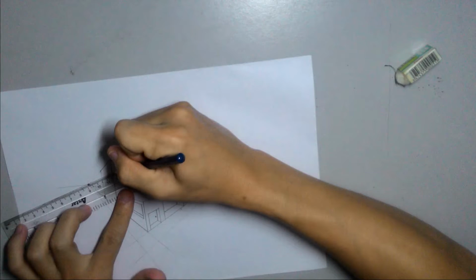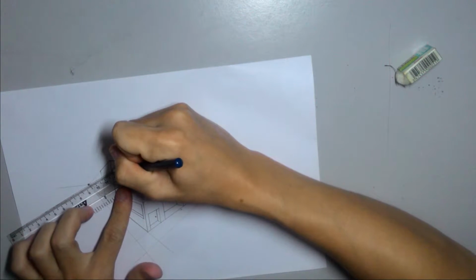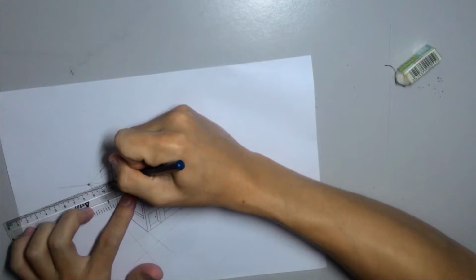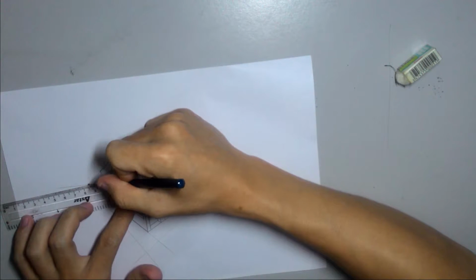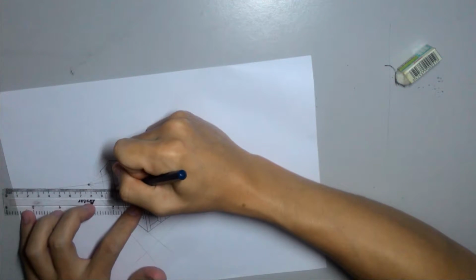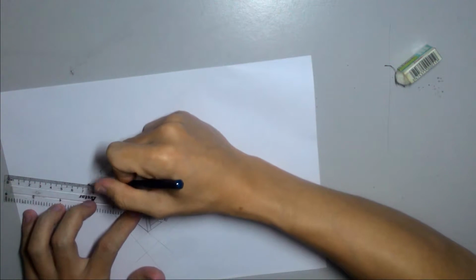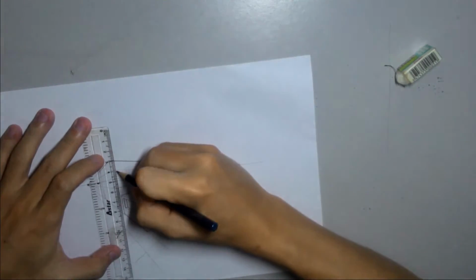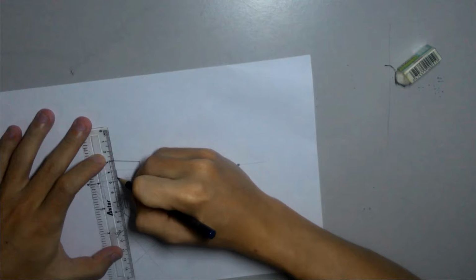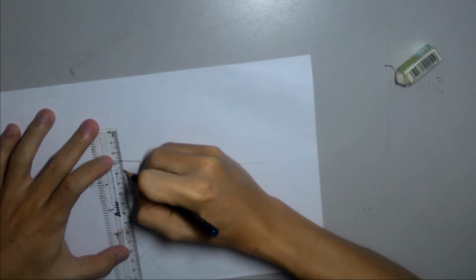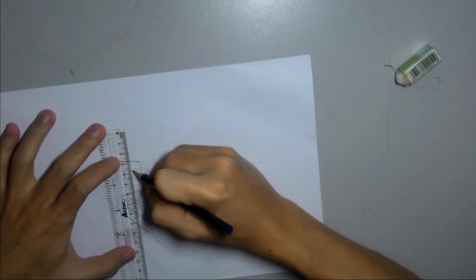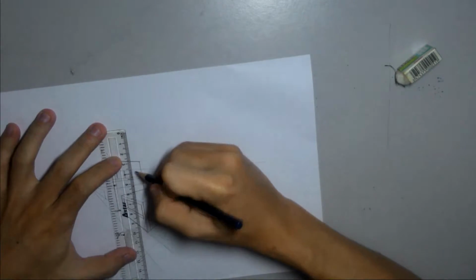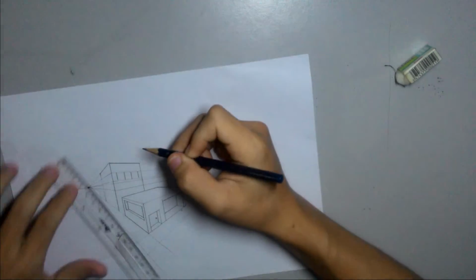So next, we can put some windows on this building. You can roughly follow this line. Okay, so you can draw out the windows like this.